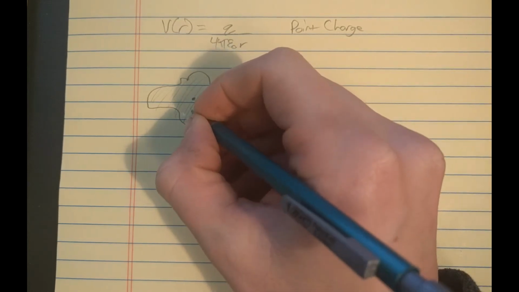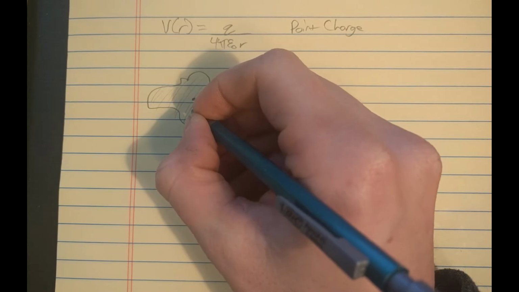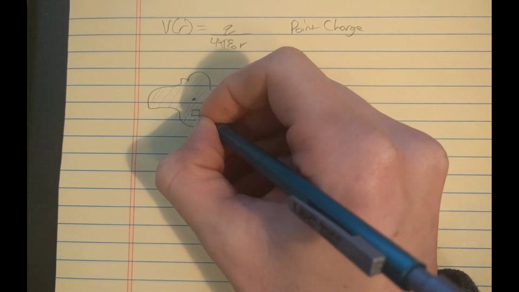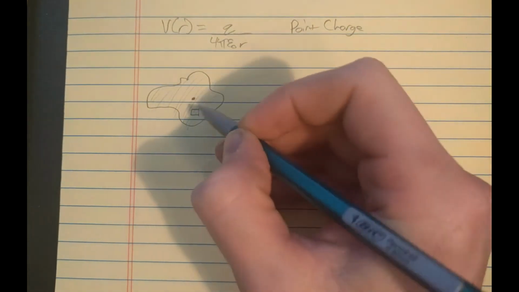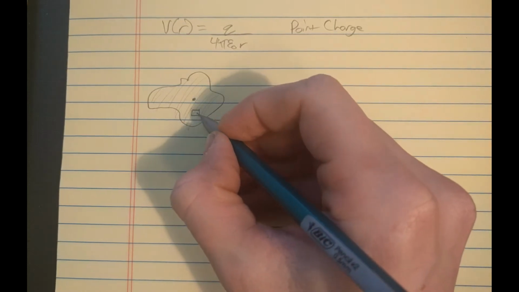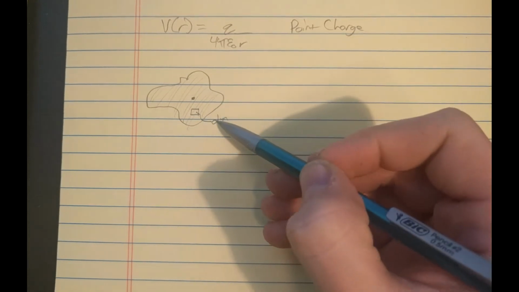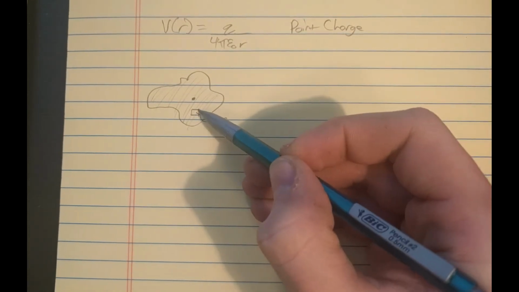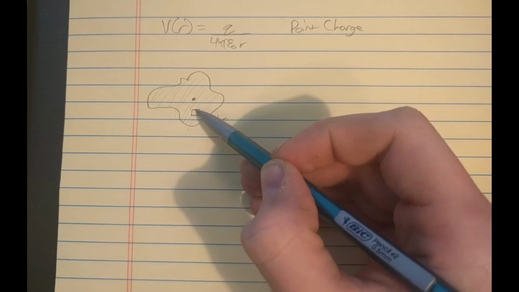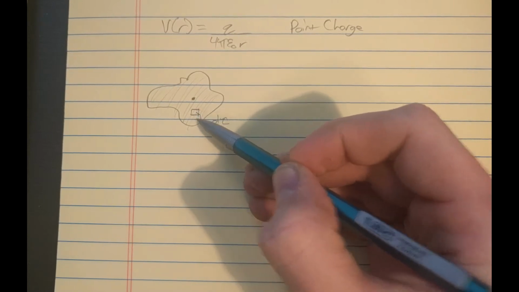So we're going to zoom in really far, and we're going to think about just a little piece of charge that has volume d tau. If we were in 2 dimensions, this would just be the length times the width of the square here.